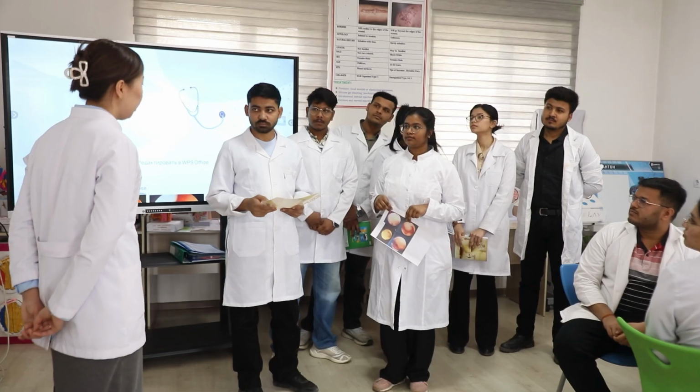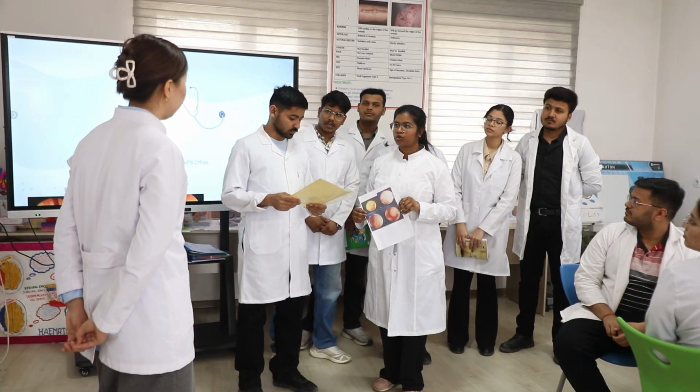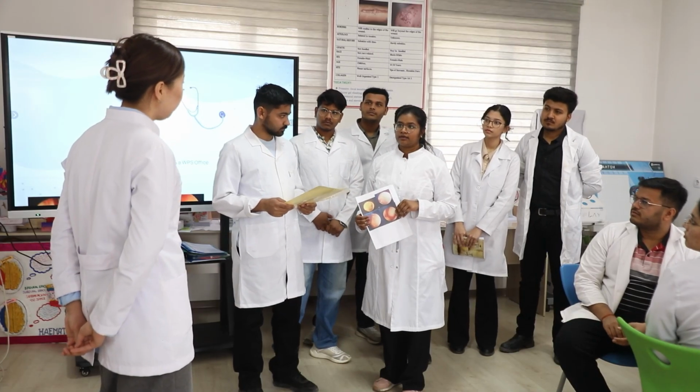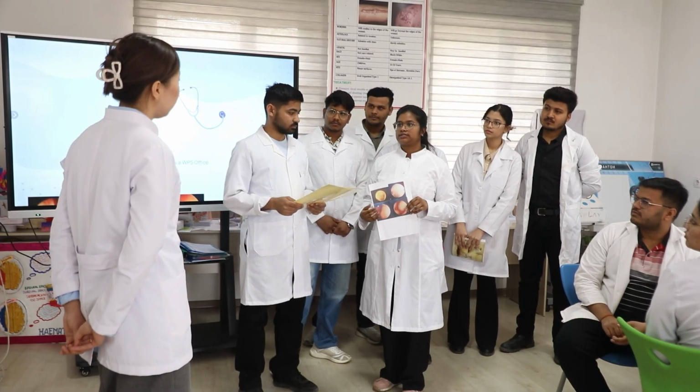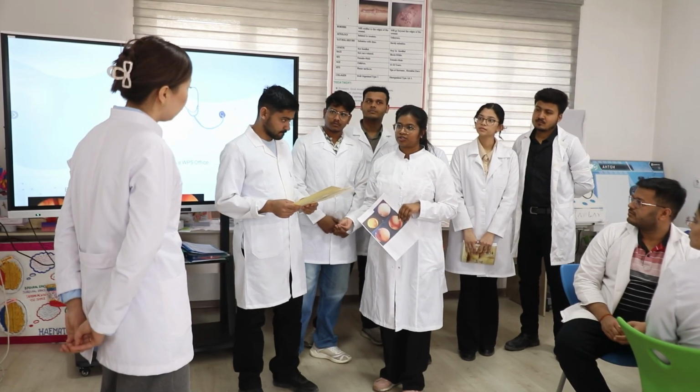So your preliminary diagnosis is? Paradoxical deviated nasal septum. Okay, by classification, which shape? The S-shaped one. S-shape? Yes. So there is bilateral obstruction.